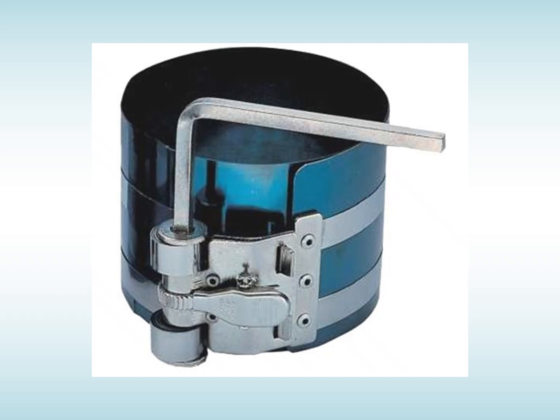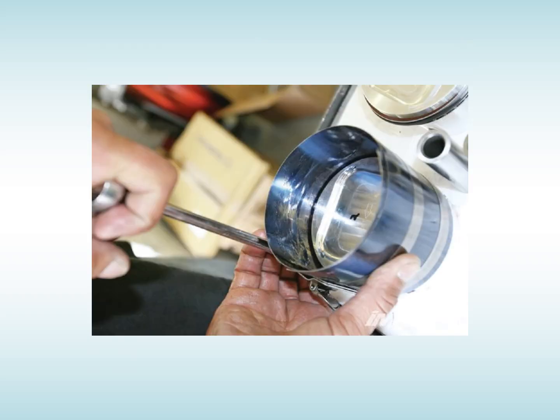This little item is a piston ring compressor. It wraps around the piston and you tighten it up with that key, and it squishes the piston rings so it can be fitted into the cylinder. And there you can see the piston being fitted into the liner. So you would tighten that until it squashes in the piston rings, and then a gentle tap with the wooden end of a hammer, and it should slide nicely into the cylinder.